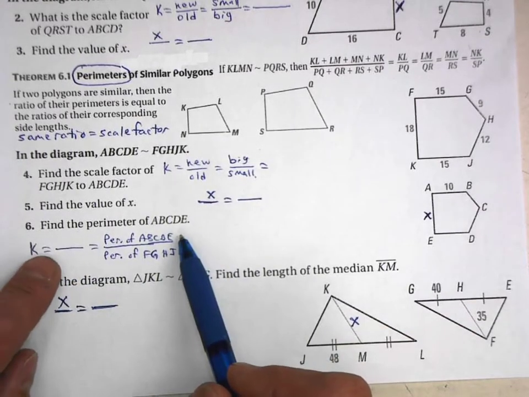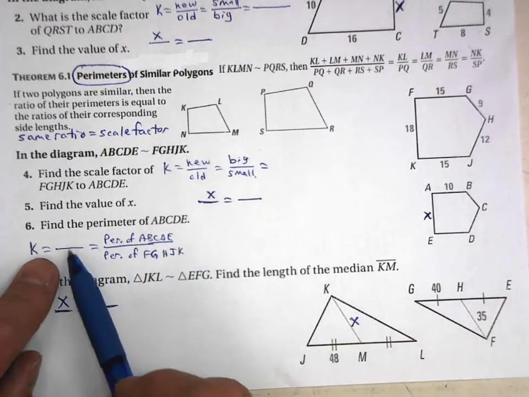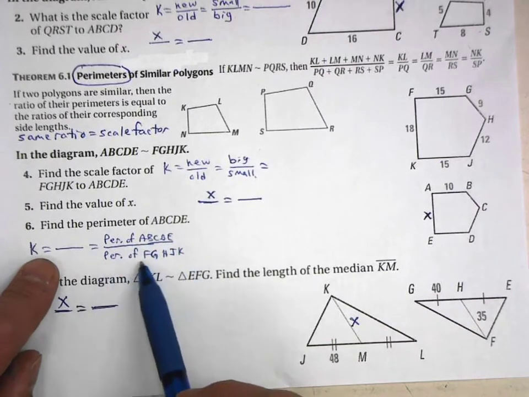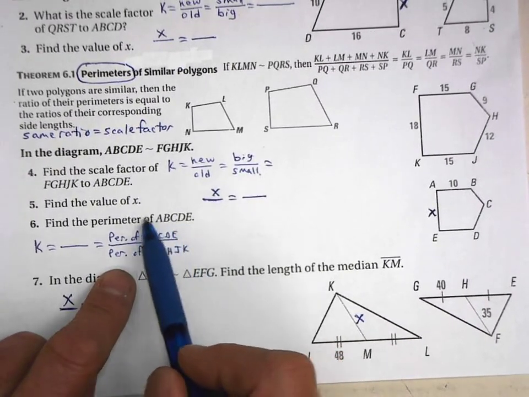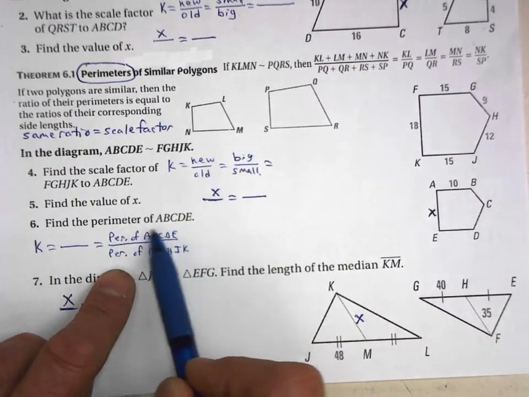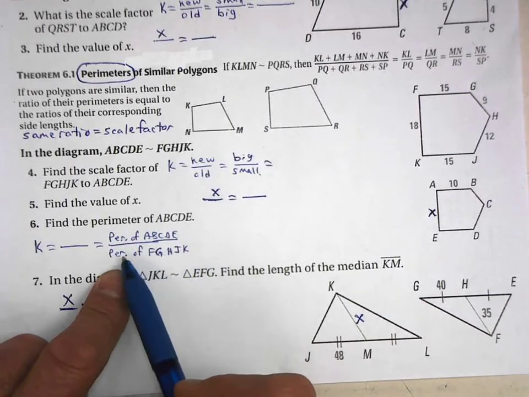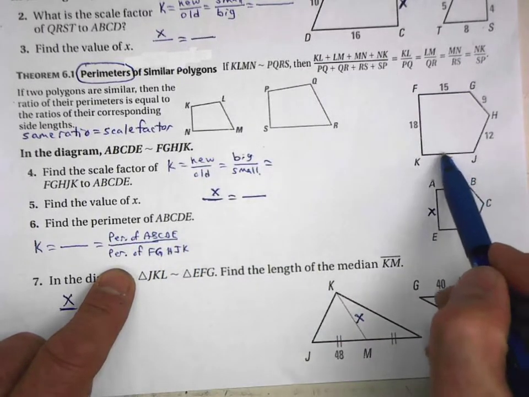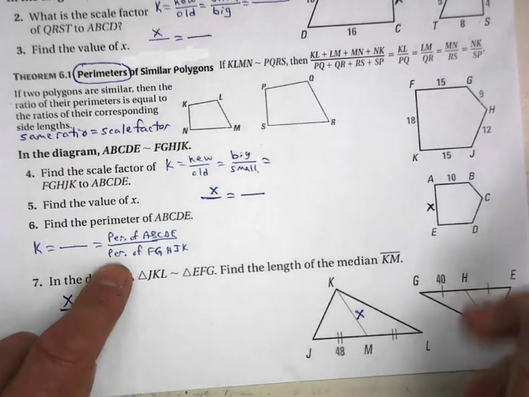And so you will create a proportion there, and you can solve this proportion for the perimeter of the smaller one. You know what the perimeter of the bigger one is just by adding up these numbers.